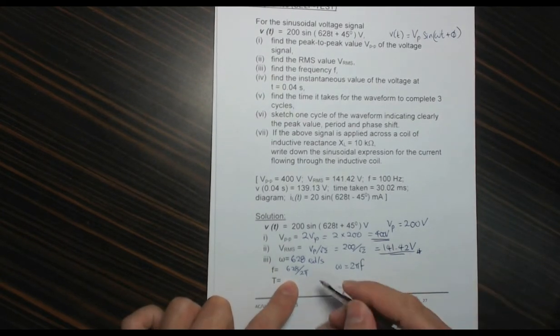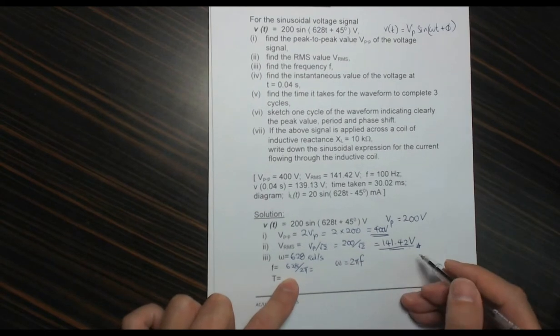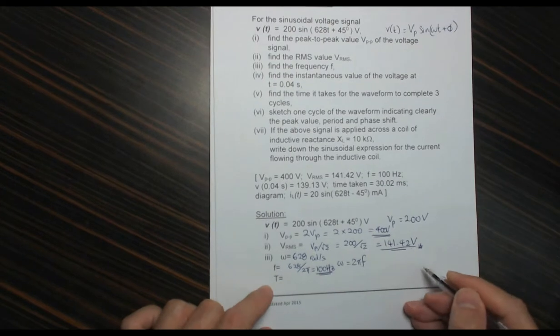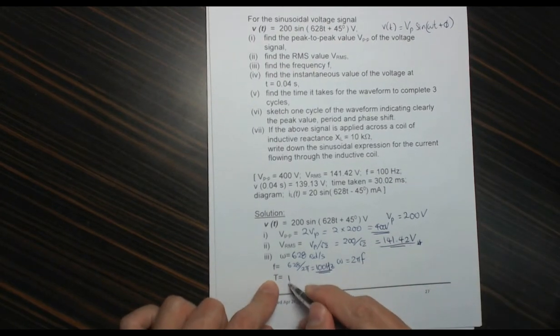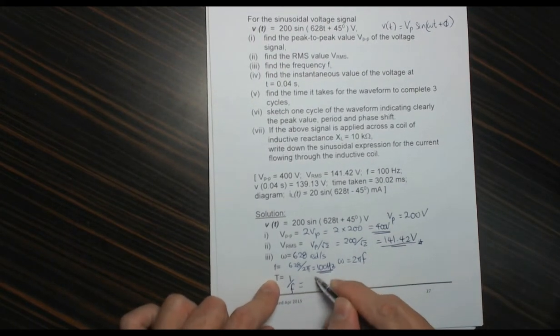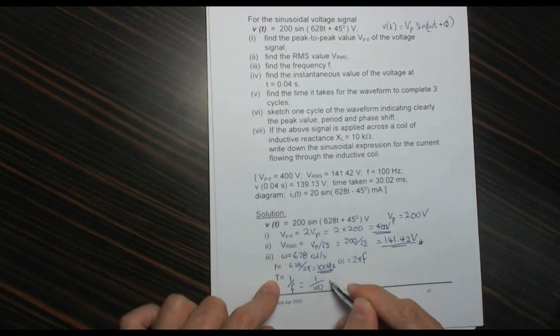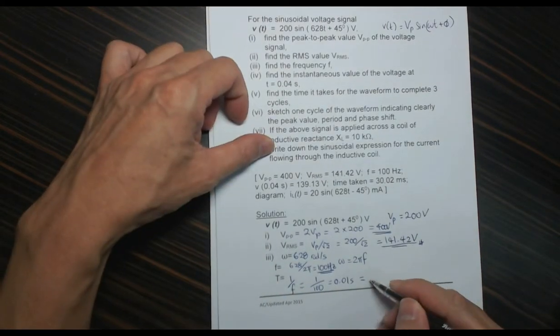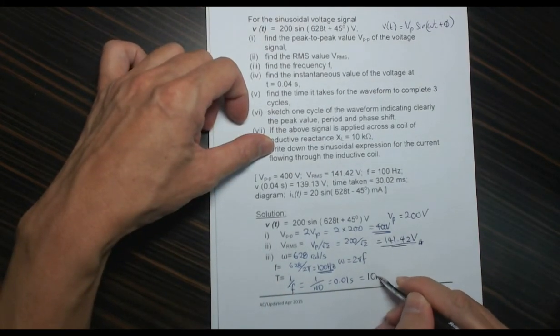That gives me a frequency of just 100 Hz. Therefore, the period is just 1 upon frequency, which is 1 upon 100, which is 0.01 seconds, or 10 milliseconds.